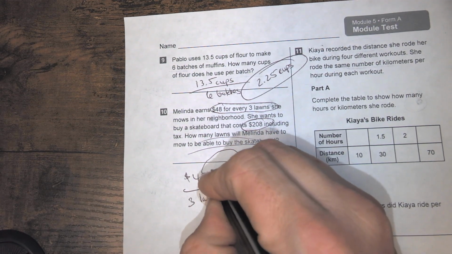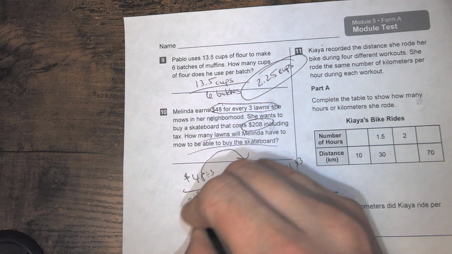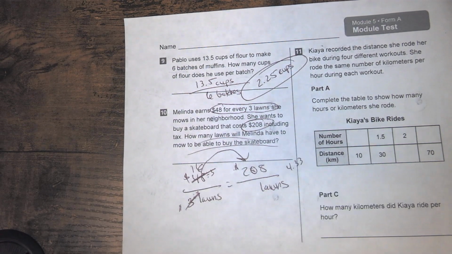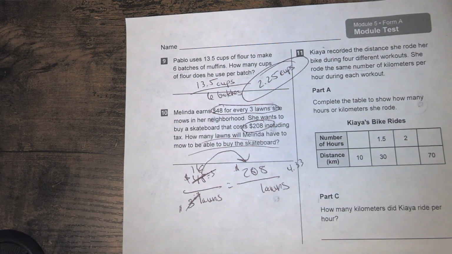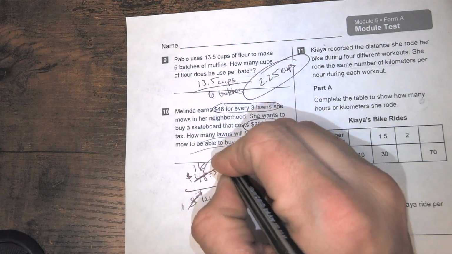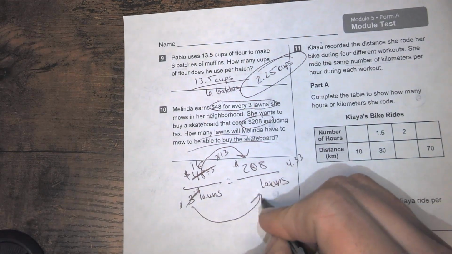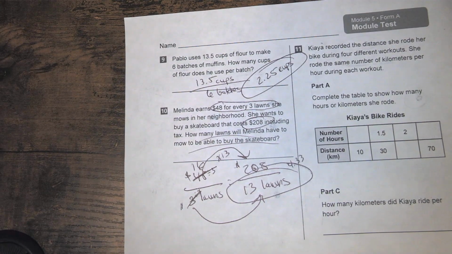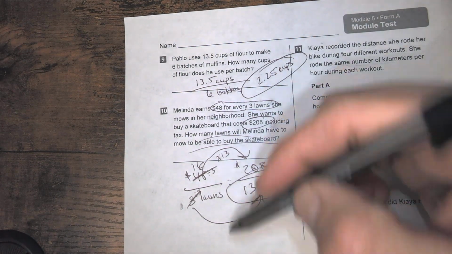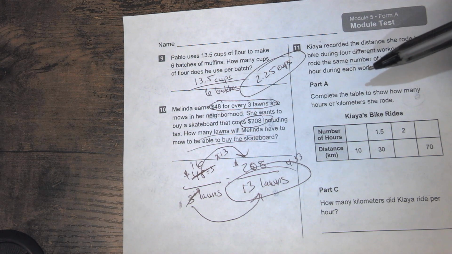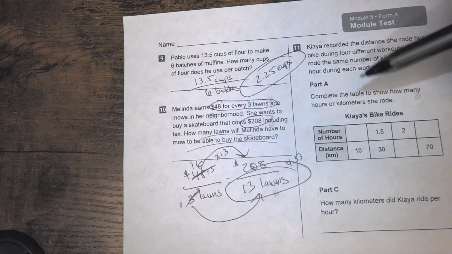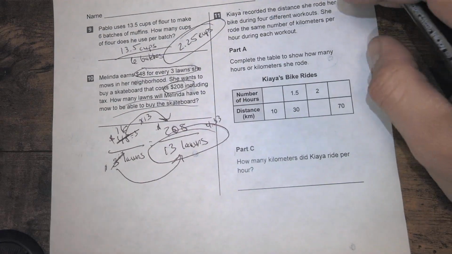So we can actually divide a 3 out. So this becomes 1. This is 16. Now we do 208 divided by 16 and we get times 13. So then we got to do times 13. 13 lawns. So if the numbers don't go in there evenly, simplify, then we'll multiply it out.